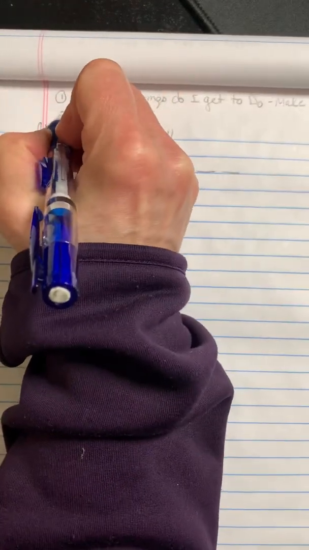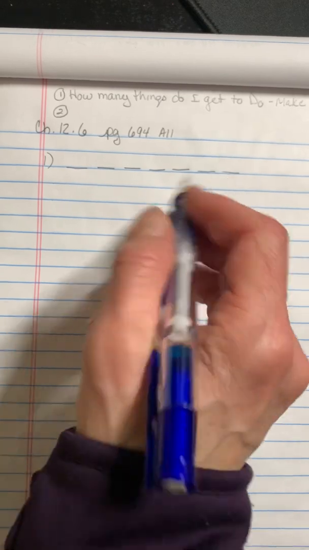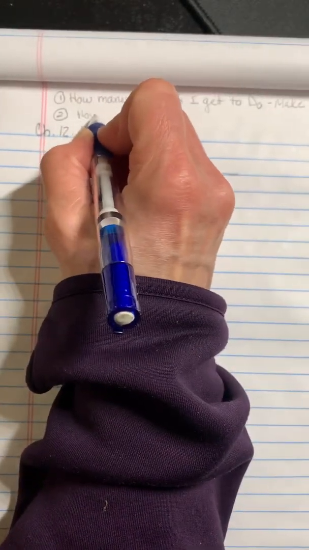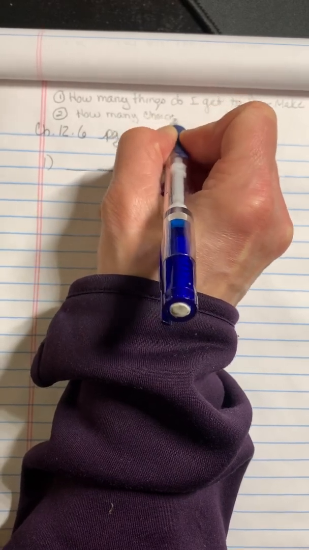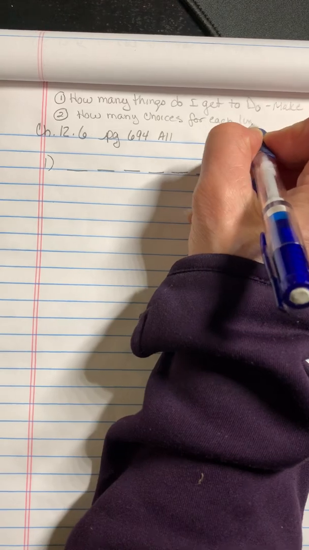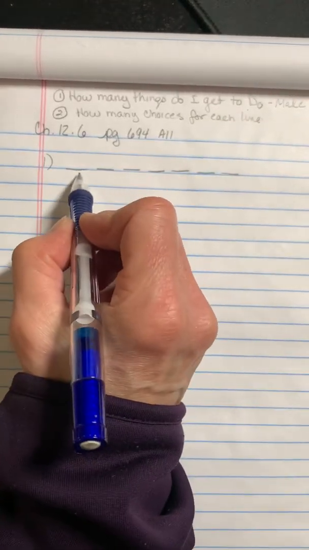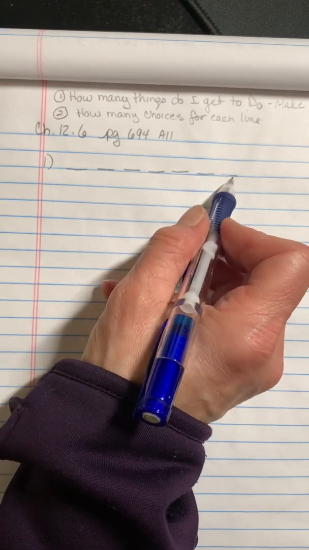Second, how many things within each one of these do I get to do? So how many choices for each line? Okay, so when you look at this, I get to do 7 things. I get to pick 7 numbers.